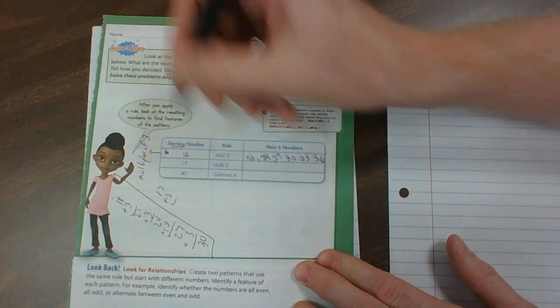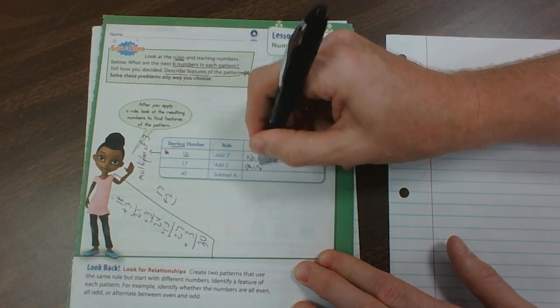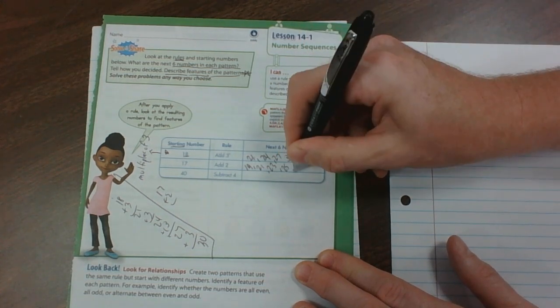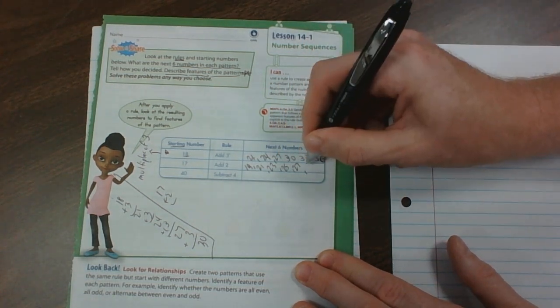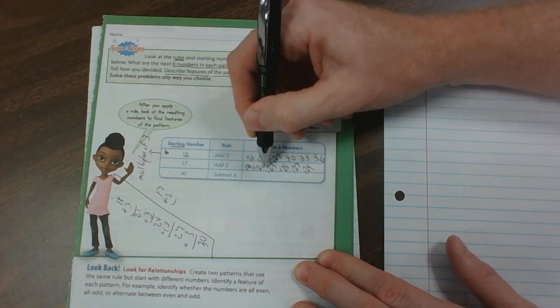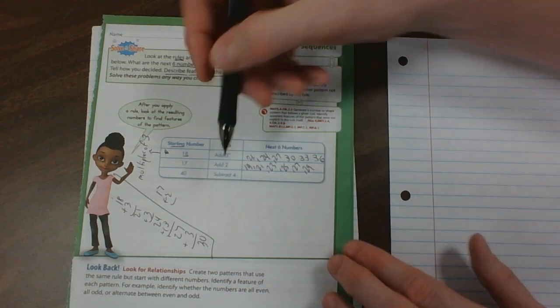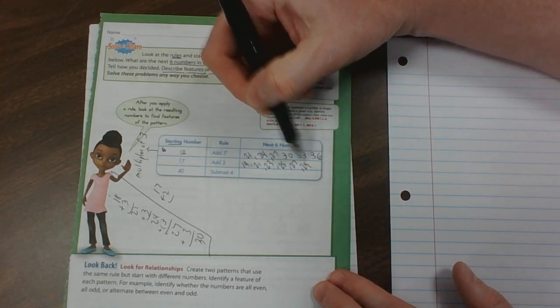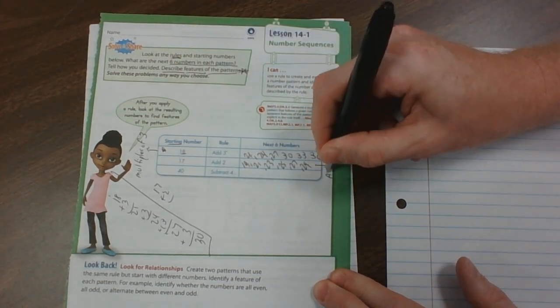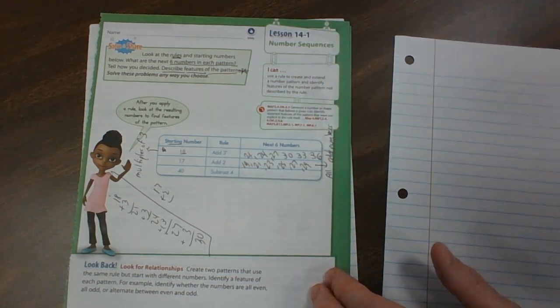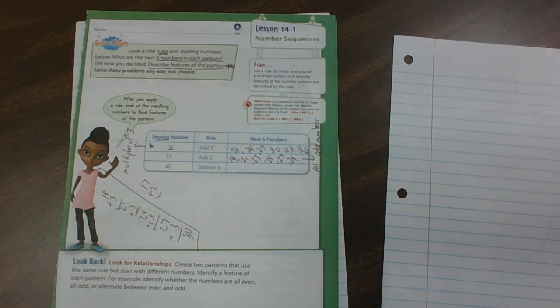Next, 17 add 2. 17 plus 2. 18, 19, 20, 21, 22, 23, 24, 25, 26, 27, 28, 29. 1, 2, 3, 4, 5, 6. What do we see there? Well, let's talk about them. They're all skip counting by 2s, but they're all odd numbers. See that? So a couple things. We could say that they're all even, they're all odd. We could say we were skip counting or doing multiples of 2.